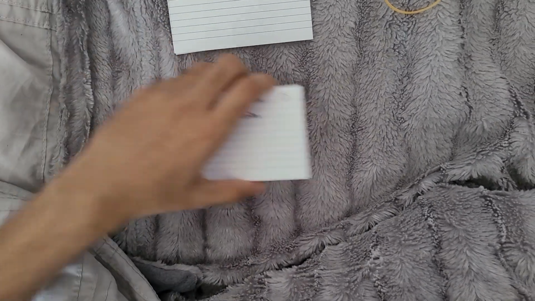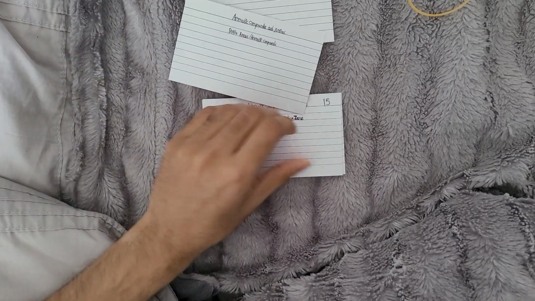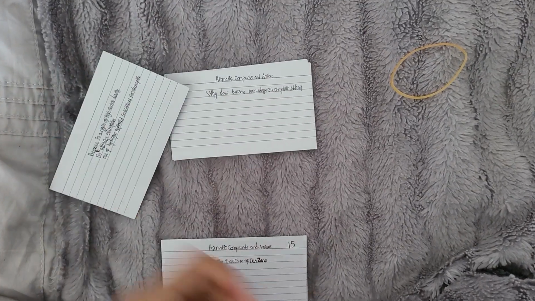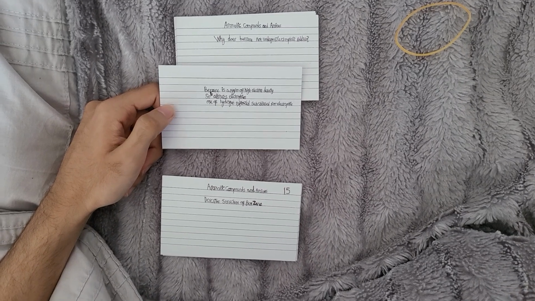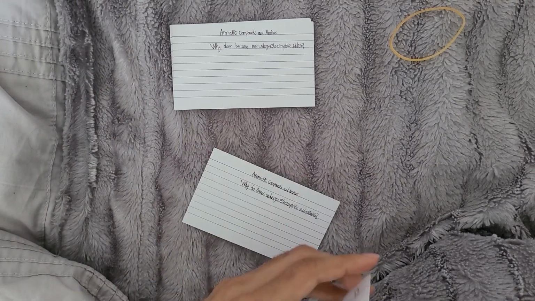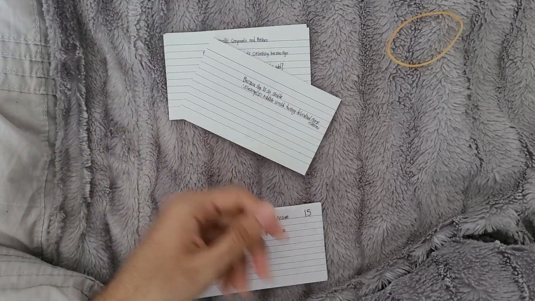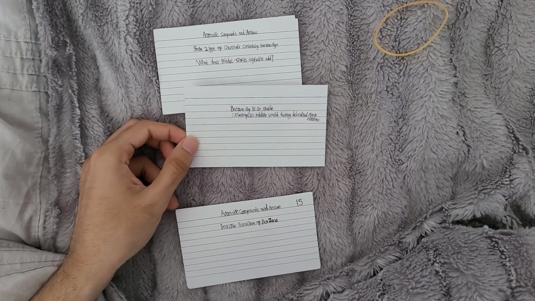Define arenes: aromatic compounds containing a benzene ring. Why do arenes undergo electrophilic substitution? Benzene is a region of high electron density, so it attracts electrophiles, and one of the hydrogens is then substituted for the electrophile. Why does benzene not undergo electrophilic addition? Because the benzene ring is so stable, if electrophilic addition were to occur, it would destroy the ring of delocalized electrons.